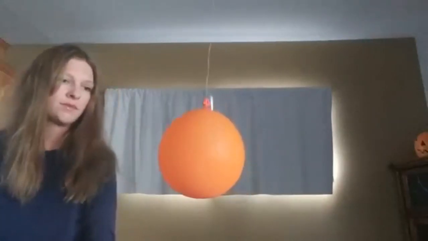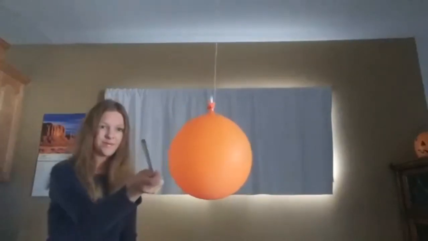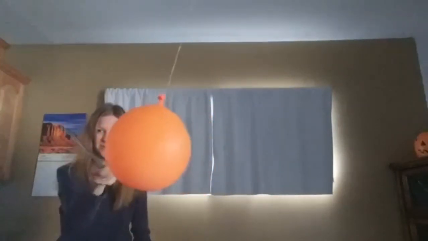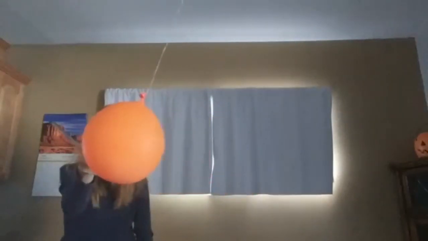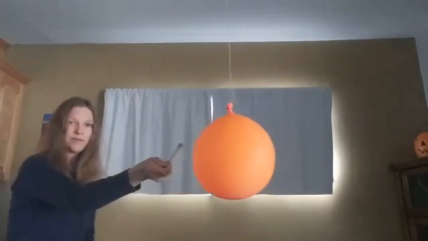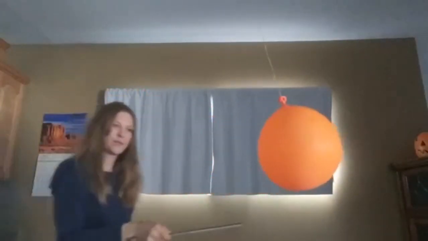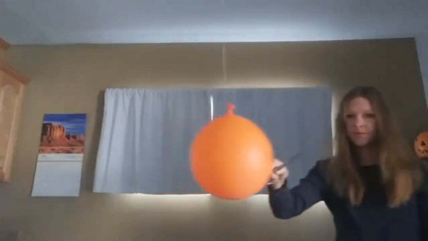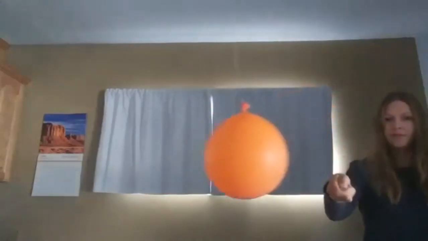If you bring this charged object close to the balloon, the balloon attracts the glass rod. Now this demonstration shows that like charges repel each other, but unlike charges attract each other.